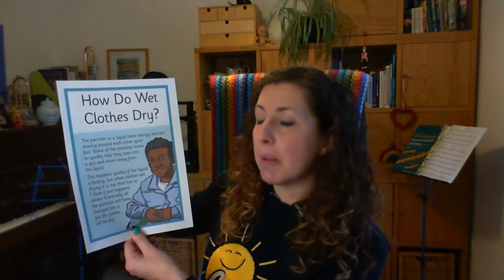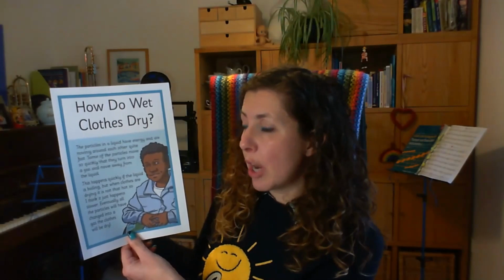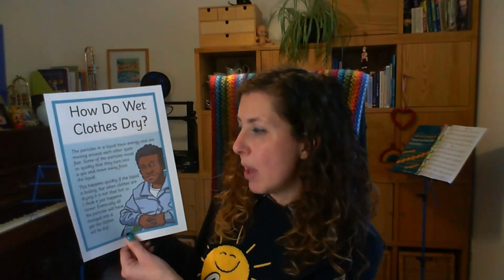The steam and the evaporation, like the clip I just showed you in the shower, it gets hotter much quicker. So it's going to happen slower. So wet clothes dry by the liquid evaporating. Now we're going to see what is the best environment for the liquid to evaporate.